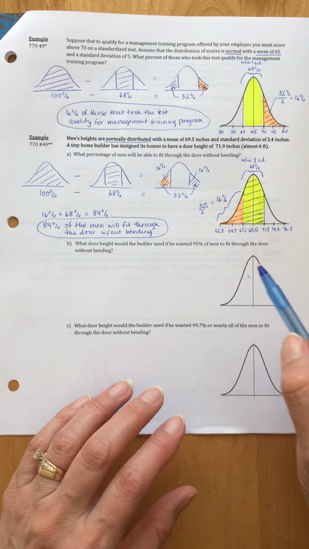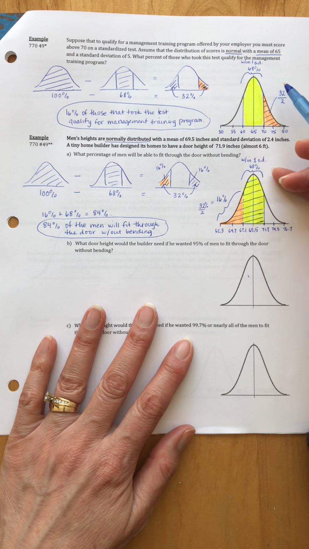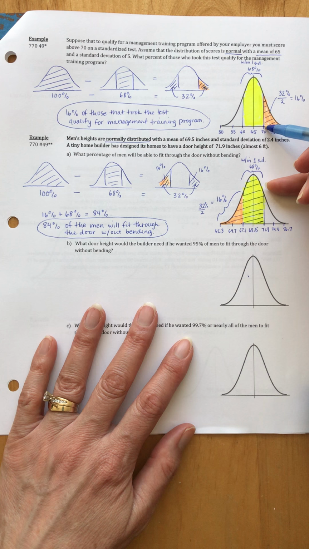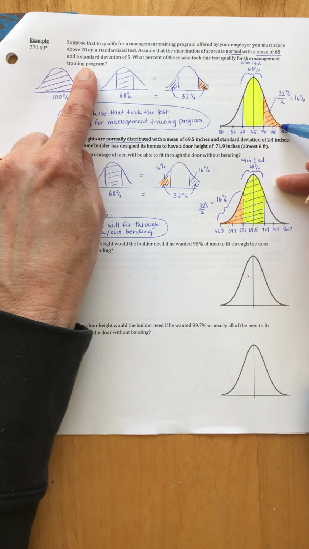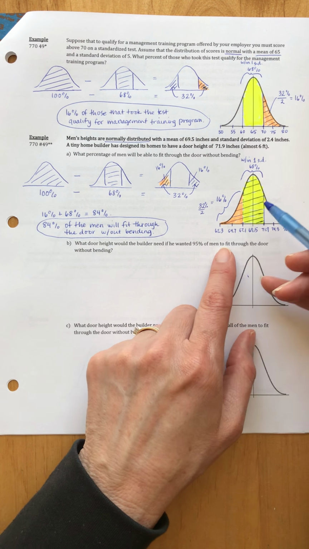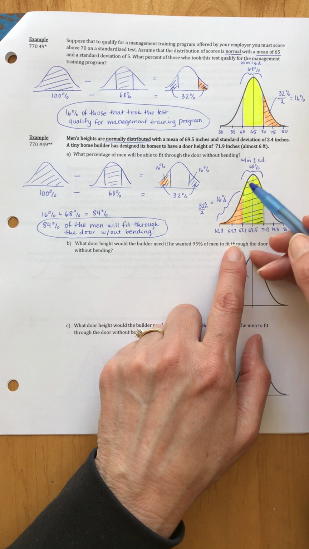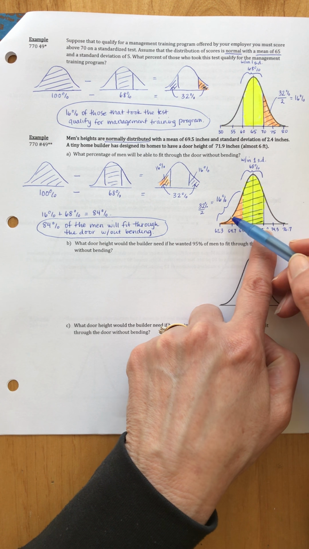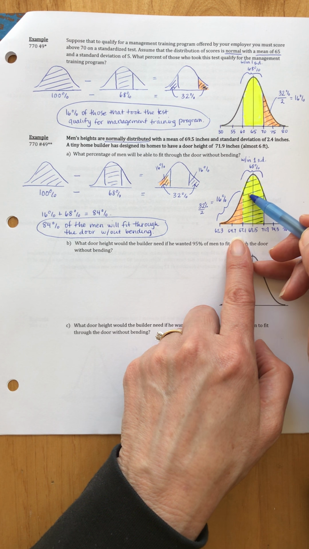So let's just talk really quickly about the difference between these two. In this one, we were just trying to figure out 70 and above. Remember what they were looking for. It was above the 70. So we just wanted this orange piece. Here we wanted both the orange and the yellow piece. So you wanted everything that was below 71.9. So we ended up adding those two pieces.